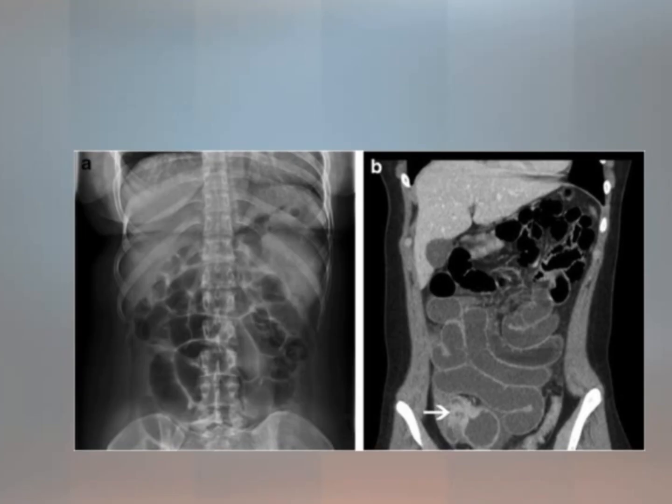Okay. This is the abdominal X-ray. It shows dilated small bowel loops. The cause is not obvious here, but in CT scan we can see there is inflammation in the ileocecal region. This is a case of Crohn's disease.